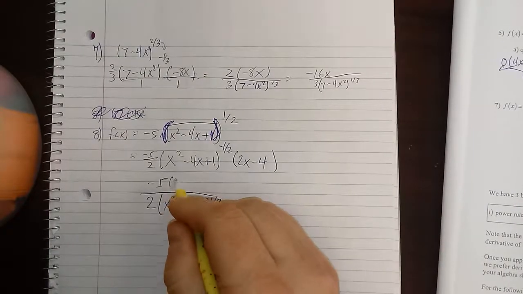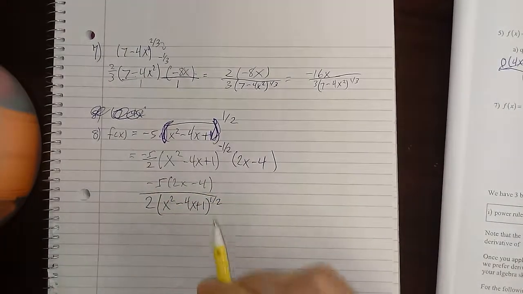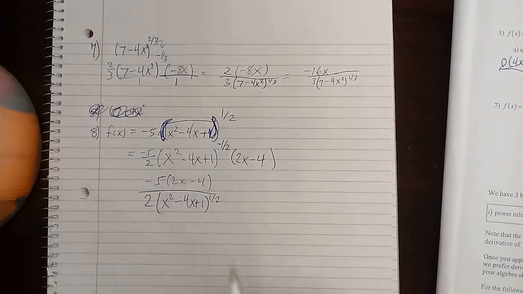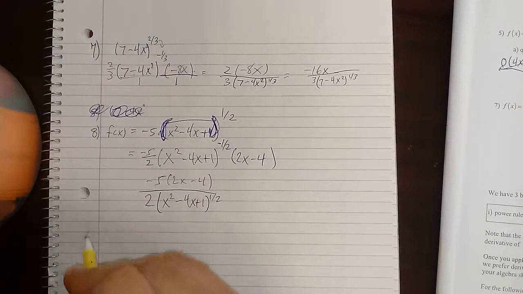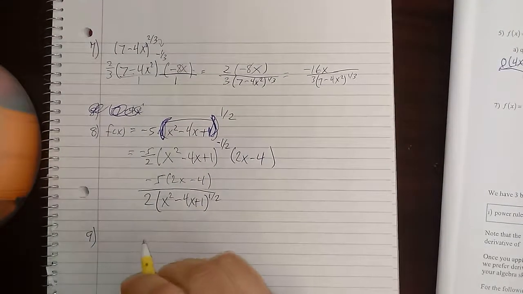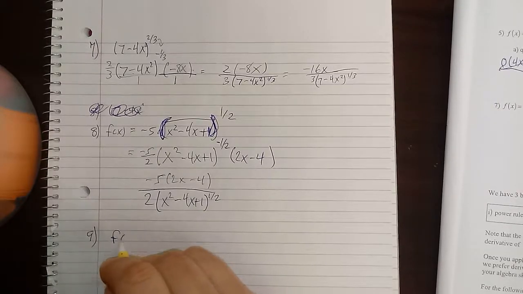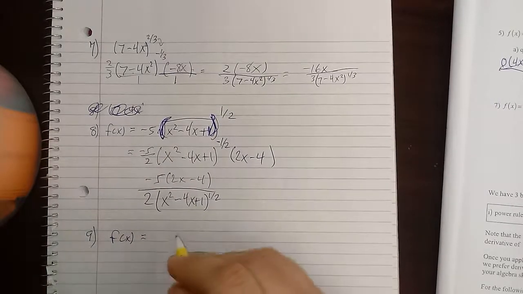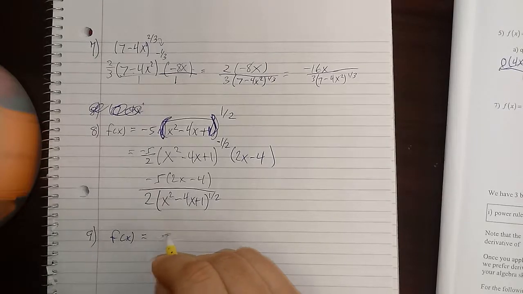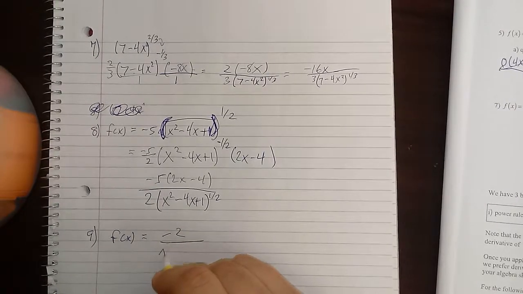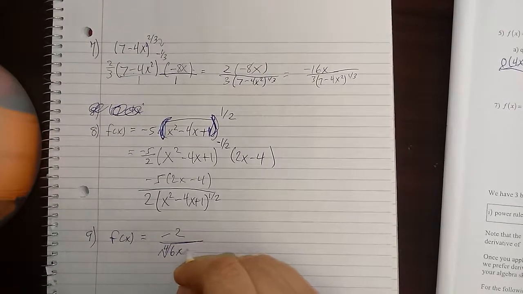And then that can stay up here. Remember, we don't need to clean up the algebra, and as some of you have learned the hard way, sometimes cleaning up the algebra is actually bad because we make silly mistakes and get wrong answers when we used to be right. So the next one says -2 over the 4th root of 6x minus 1.